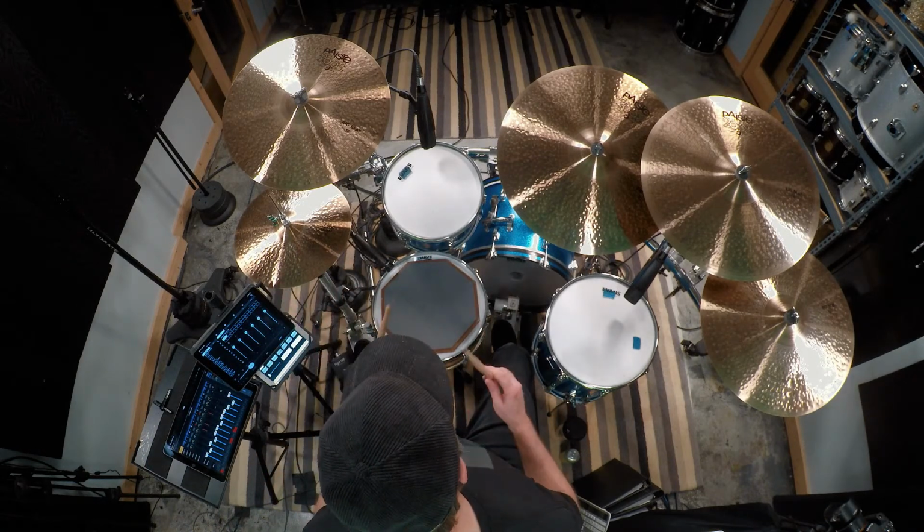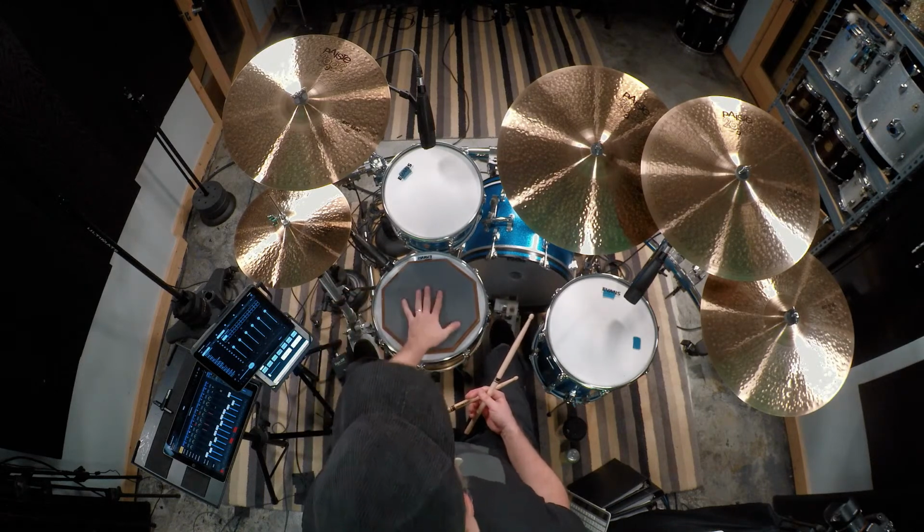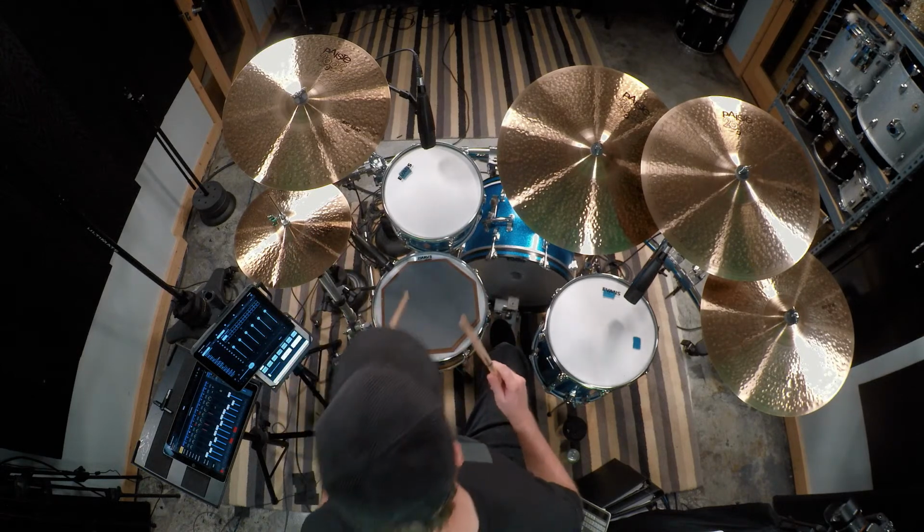But if I'm working on anything where I'm going to be incorporating the drum set, in this case, as I do some of my hand warm-ups, I'm going to be moving this left foot a little bit, then I'm going to have the practice pad at the drum set.